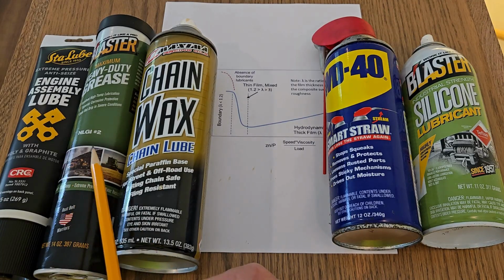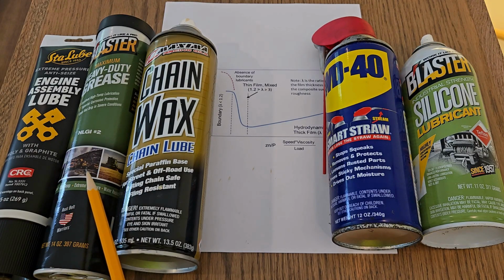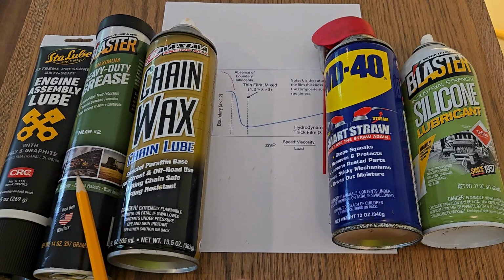I believe the base oil in this Blaster grease has a viscosity of 120 or 150 centistokes. So it's normal for an oil in a grease. The Valvoline that I don't have here, its base oil has a viscosity of 220 centistokes.